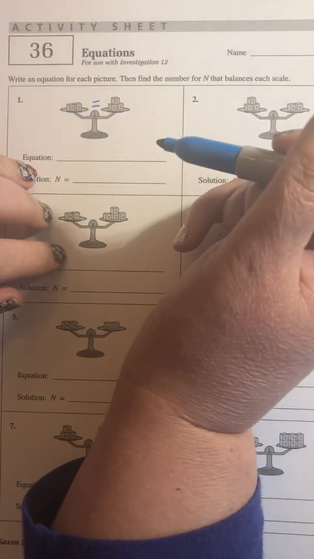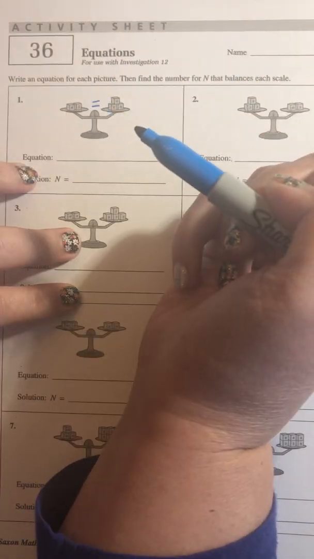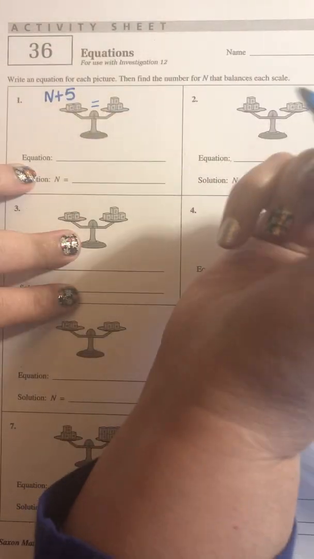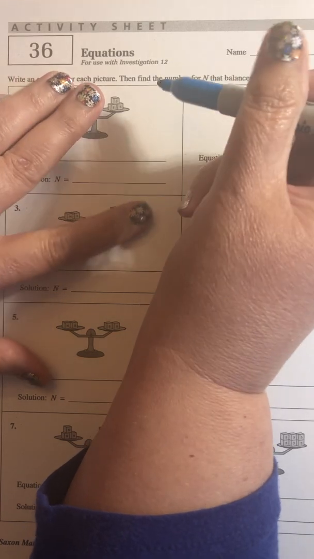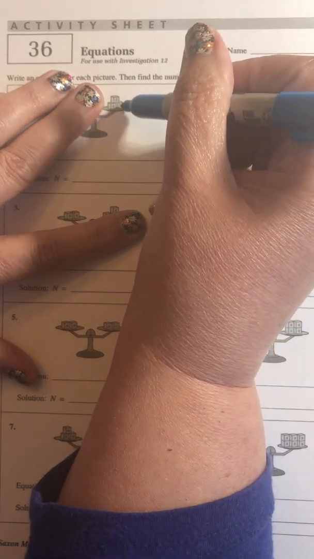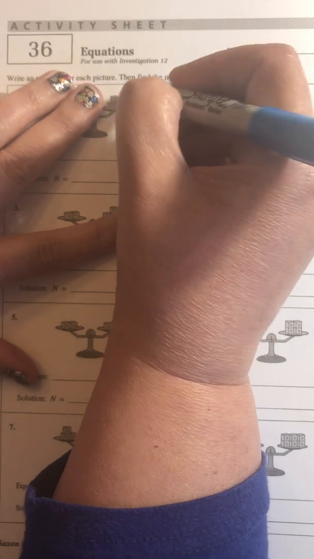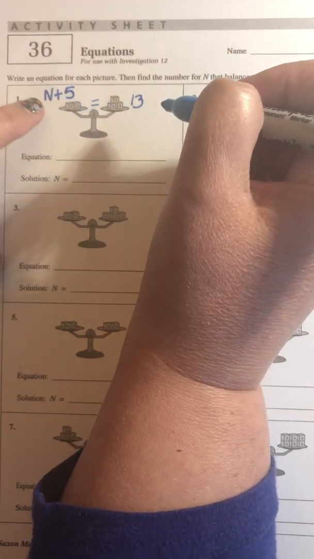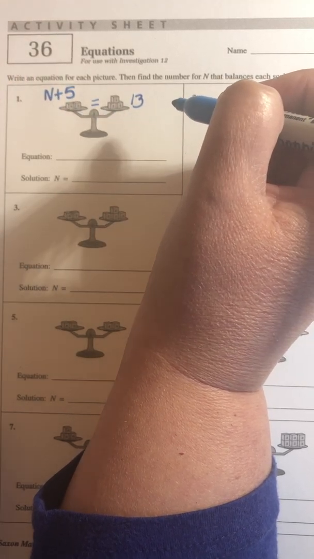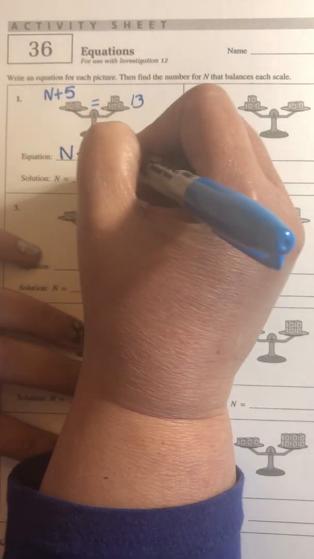So on this side, we have an n block plus a 5 block. So this side of our equation would look like an n plus 5 over here. And then on our right side, we have a 5 and a 5 and a 3. So essentially we have 5 plus 5 plus 3, which is 5 plus 5 is 10, plus 3 is 13. So n plus 5 has to equal 13 in order to keep our scale good and balanced. So that's our equation. N plus 5 equals 13.